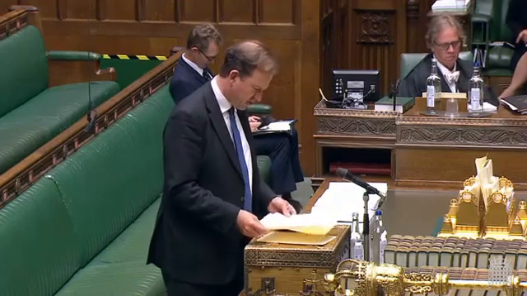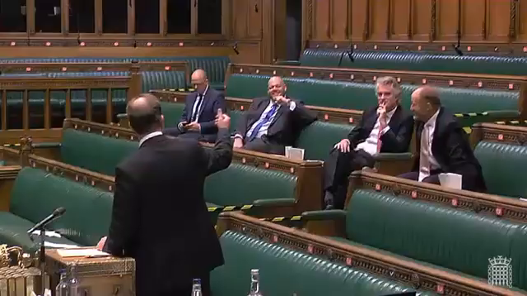Final point, the Honourable Gentleman for Ceredigion makes the point about the importance of greater equity investment in the regions. I very much agree with him, and before I sit down, I will, with deference to the Madam Deputy Speaker, give way to my friend.